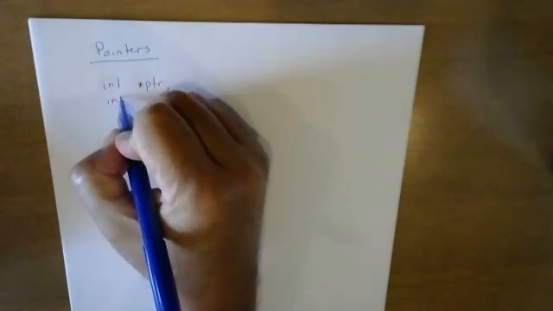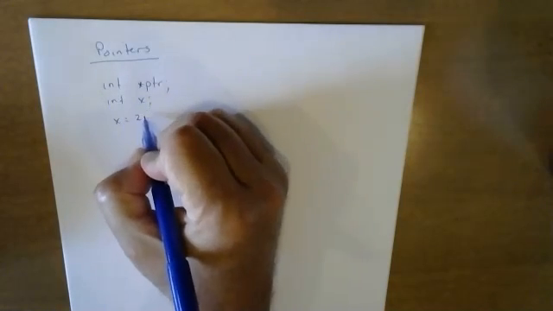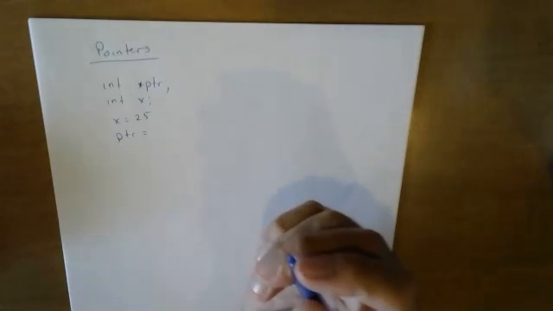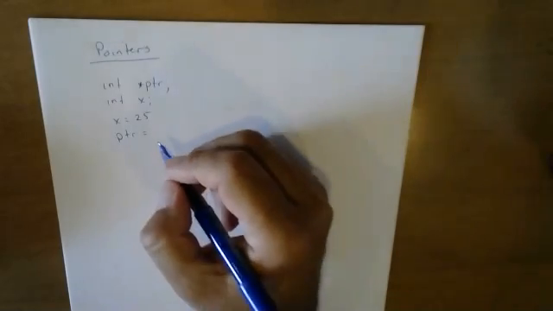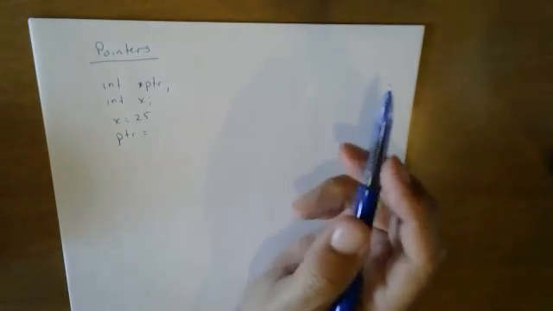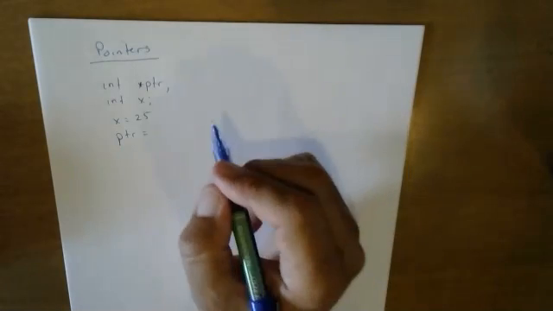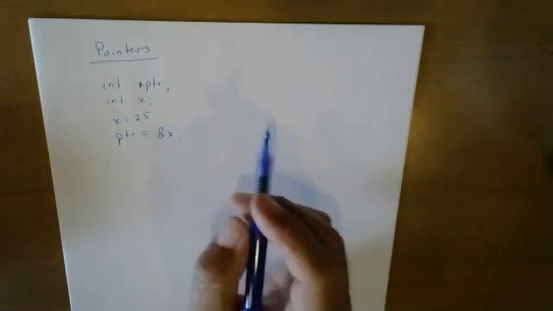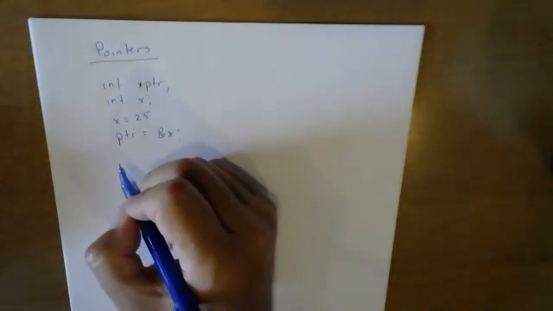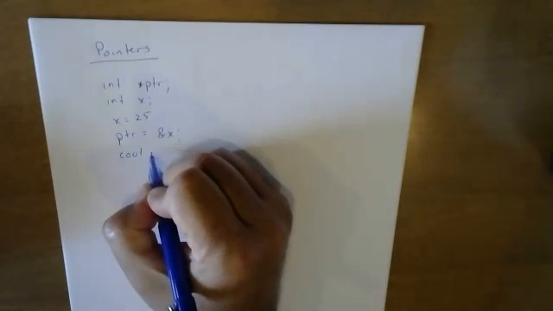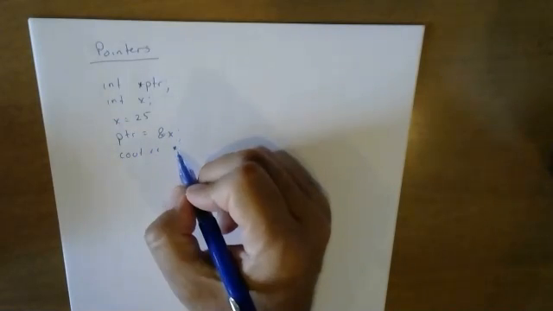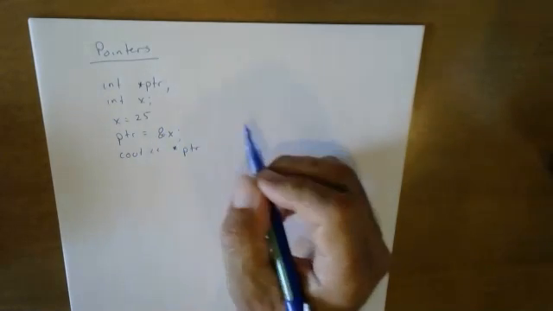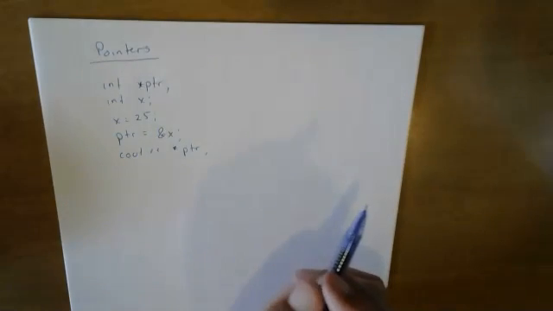We could have had int x. We could have given x a value of 25, and then I would say pointer equals, what would pointer have equaled to point to the location of x? Matt says ampersand, thank you. So we have that. And again, this is holding memory addresses. And then if I did something like cout and dereferenced, putting the asterisk in there, pointer, it would actually display that value from up above, 25.